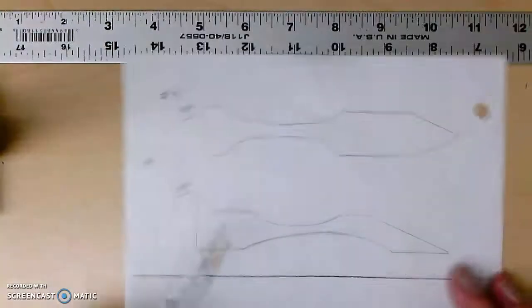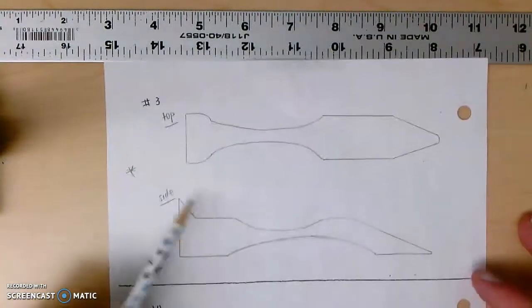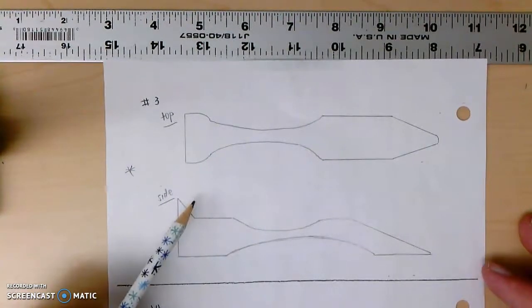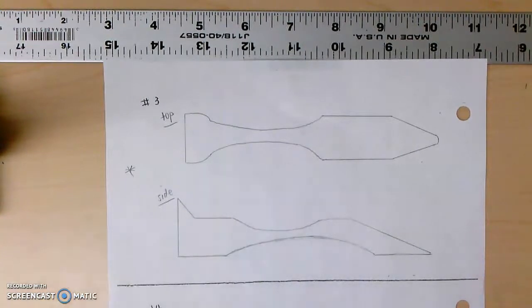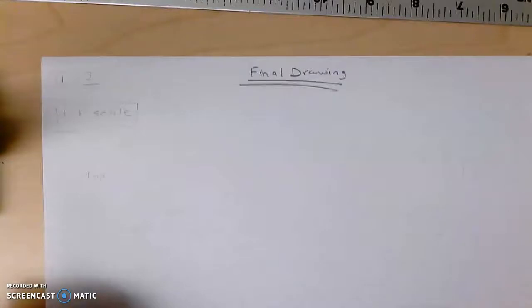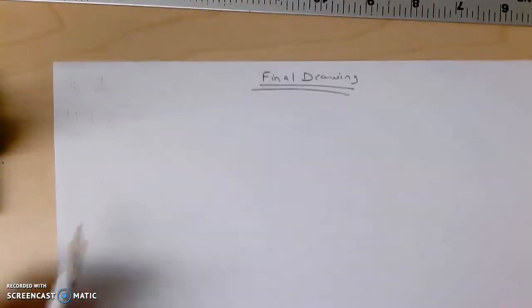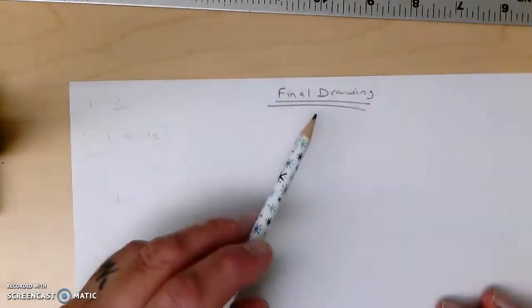And I think the one that I want to create, that I think is going to be the fastest, is going to be this one right here. All right? So make that decision, pause this video, and make your decision about which vehicle you are going to create. Now that I've made my final decision, I am going to start working on my final drawing.